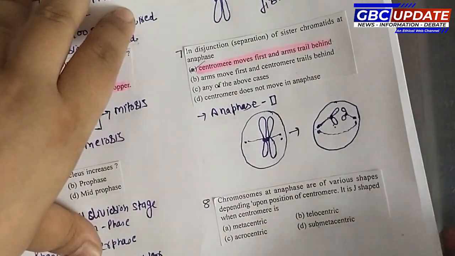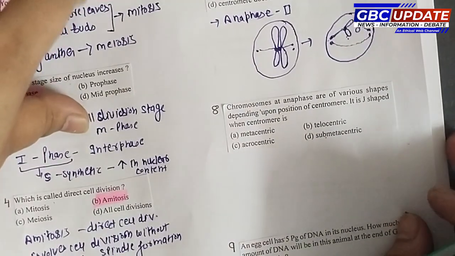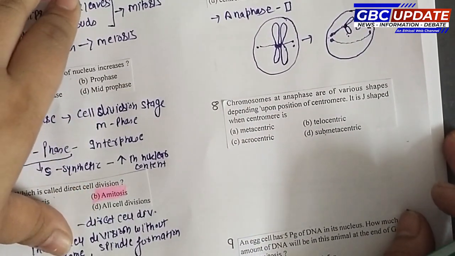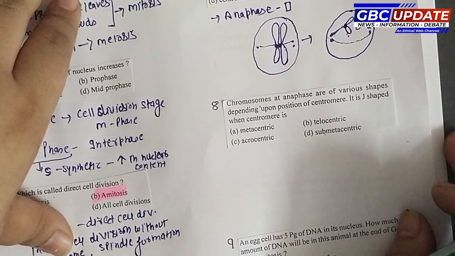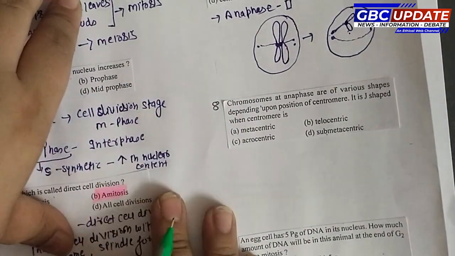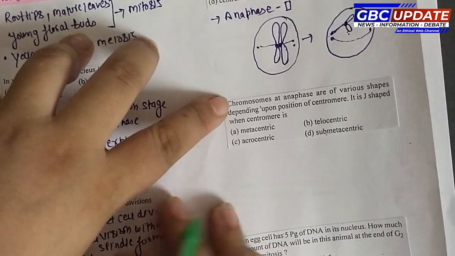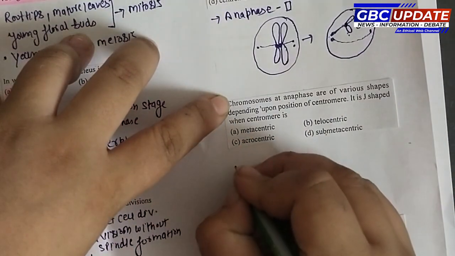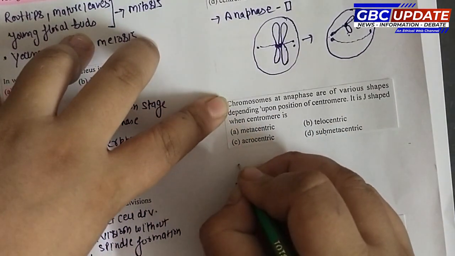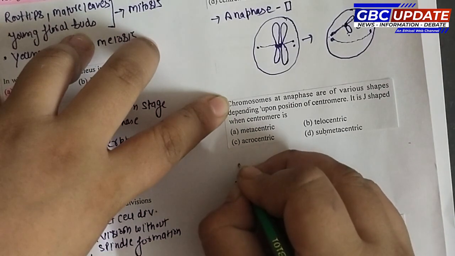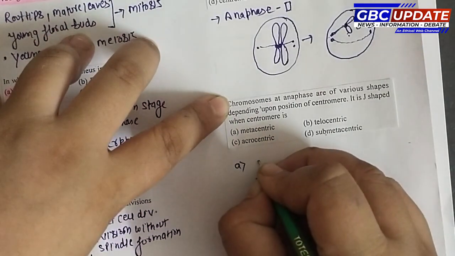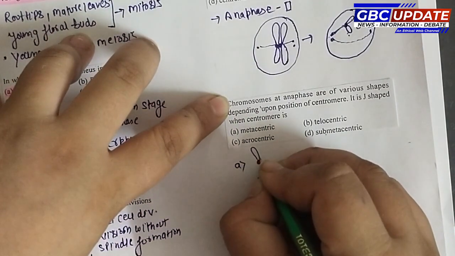Okay. Next question is: chromosomes at anaphase are of various shapes depending upon the position of the centromere. It is J-shaped when the centromere is... So we are studying everything. For the metacentric, the shape of the chromosome is V shape.